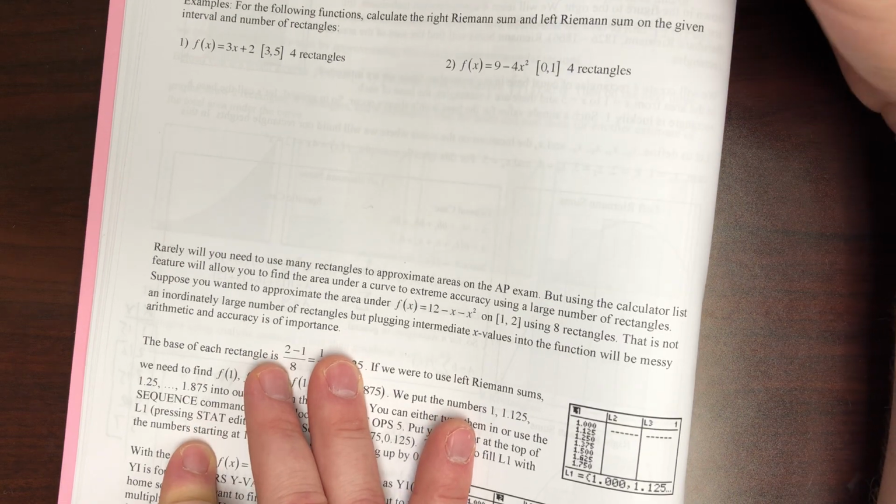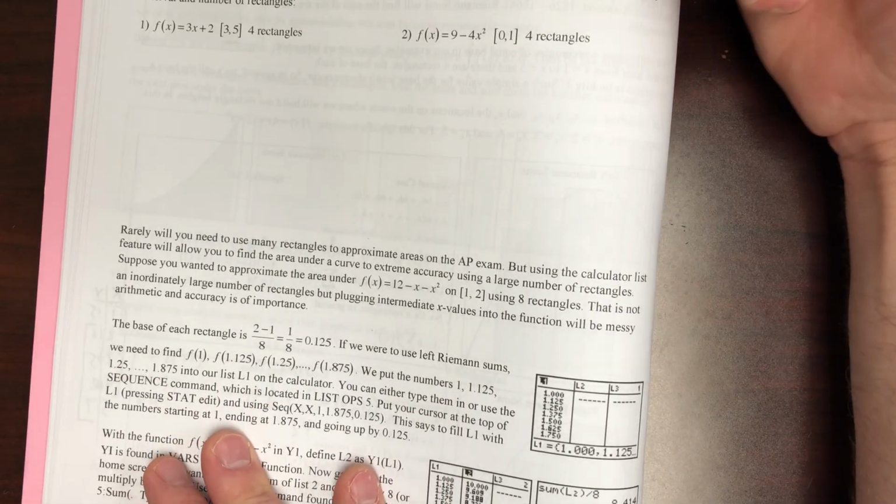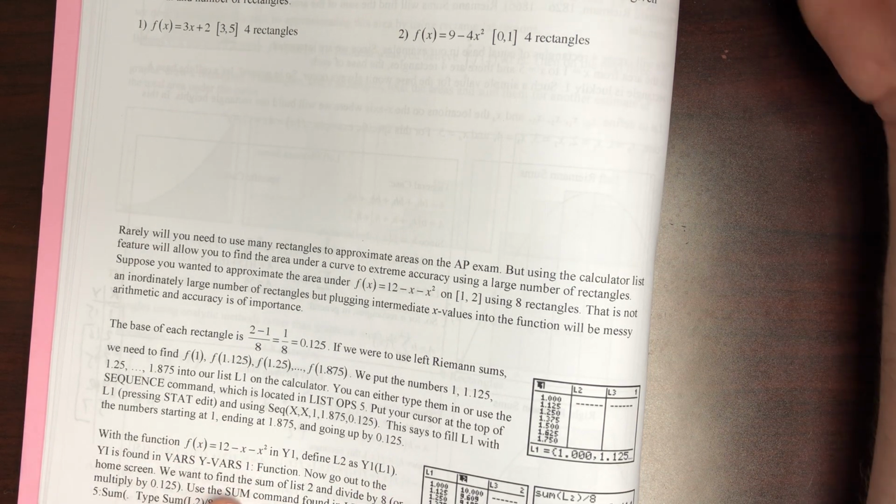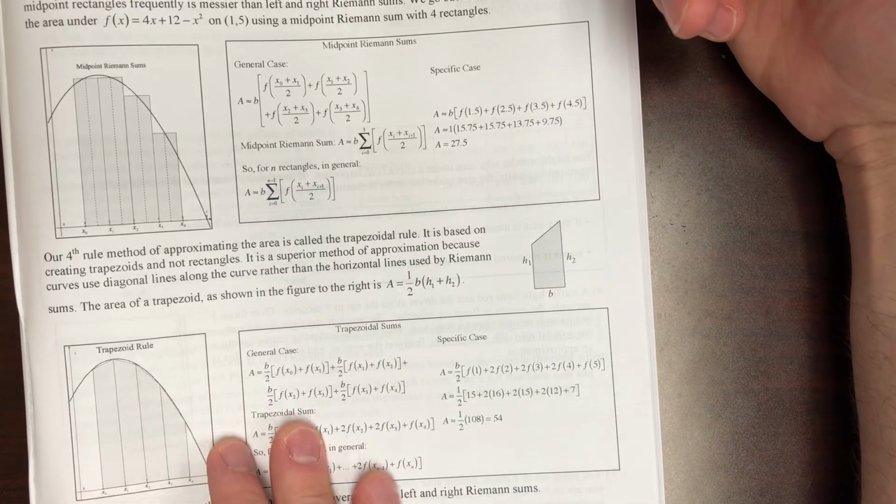Okay, so when a function's increasing, that's when, all right, okay, so you can read that. You have a brain. So he goes through a way to do it in the calculator. Not super important. They never give you ones that are long enough that you need to do that.